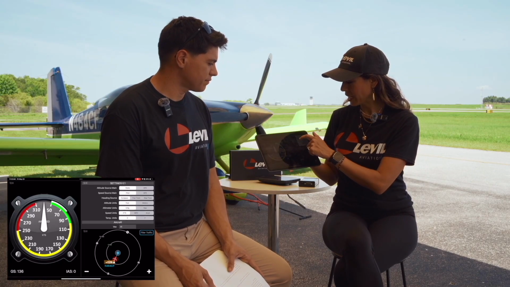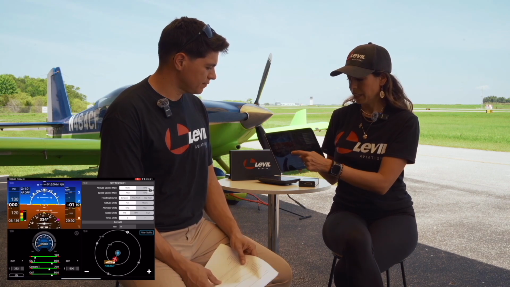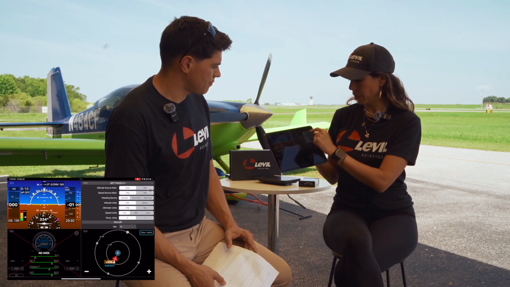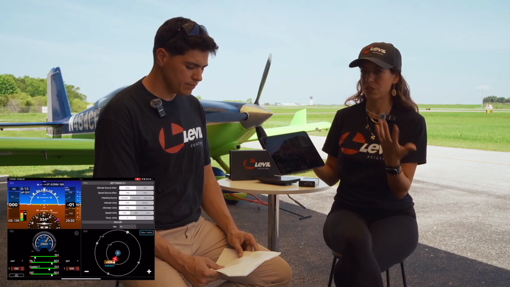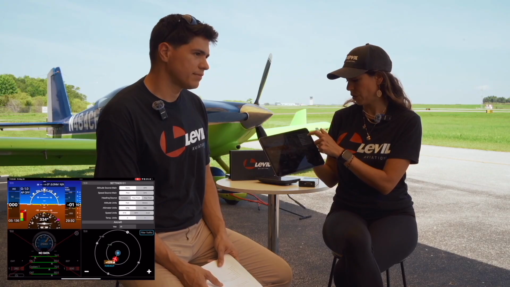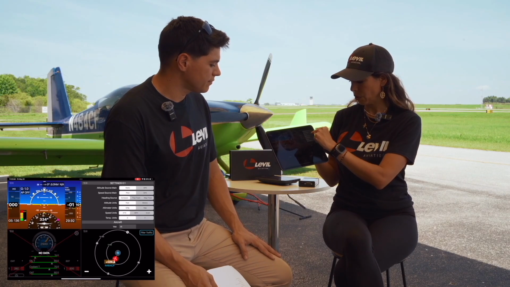And another one is the heading source. Whatever is shown here, you can choose from what source you want it. There's a compass inside all our devices, but there's also GPS. So if you want GPS track, you can choose that as well. So this will be driven by whatever you say here.